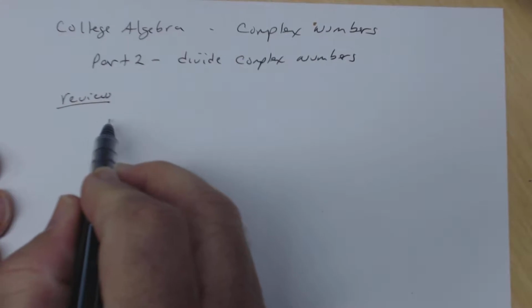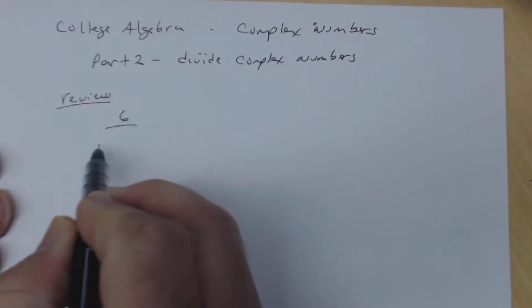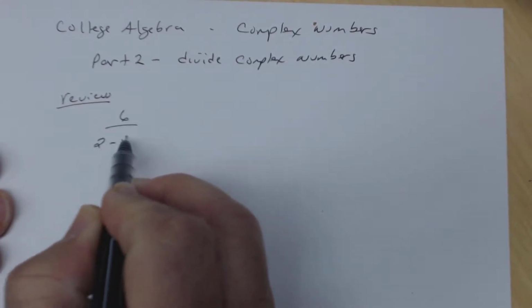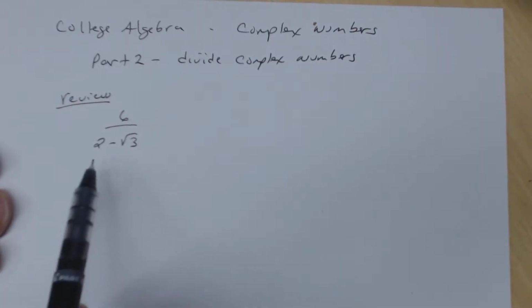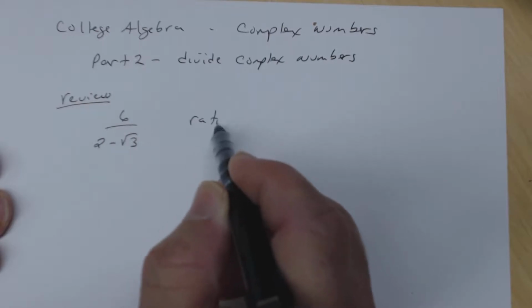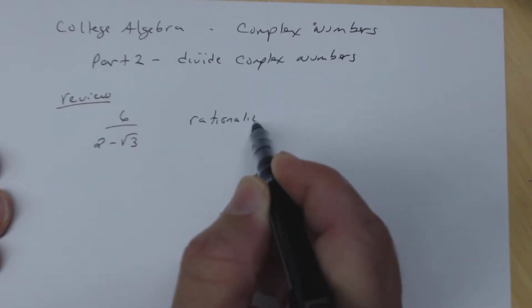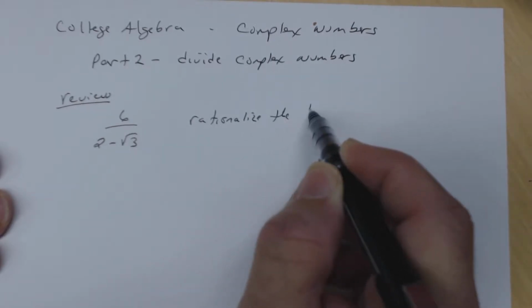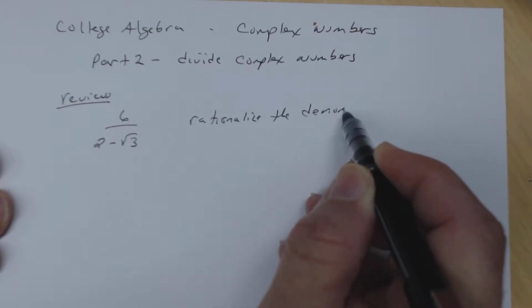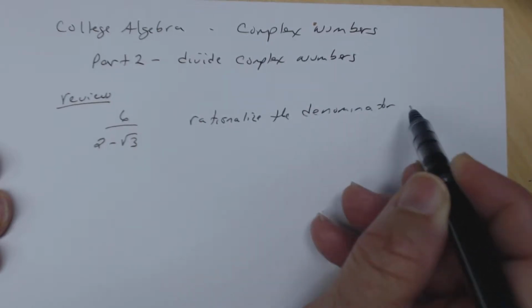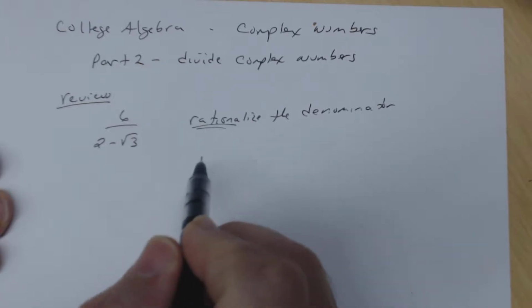So remember when we had something like 6 divided by 2 minus the square root of 3, and you were told to rationalize the denominator. In the word rationalize is the word rational.